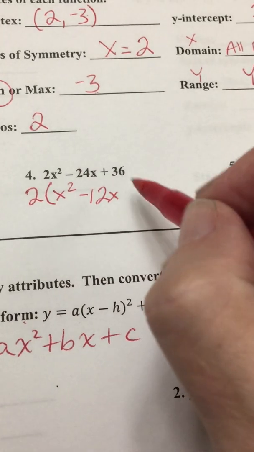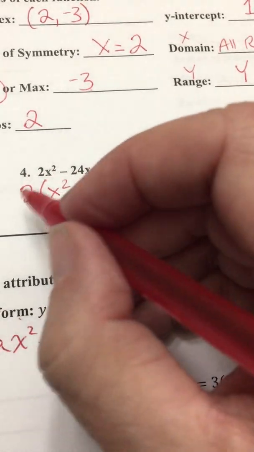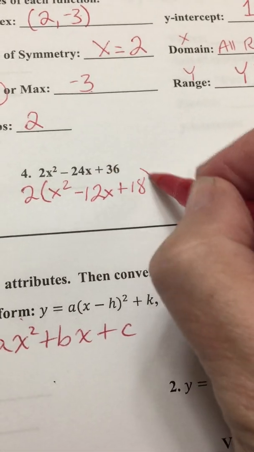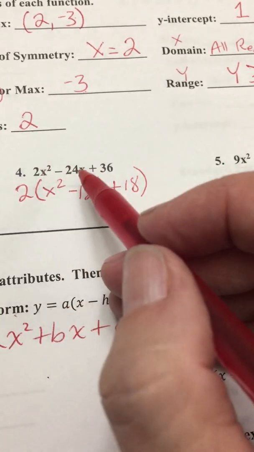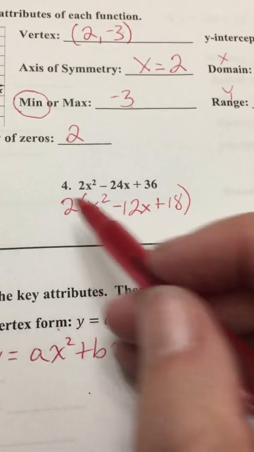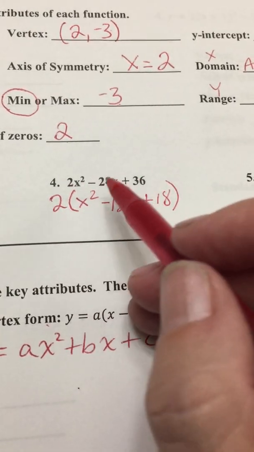And then 2 times what will give me a positive 36? That's a positive 18. And then check it, 2 times 18 should be a positive 36. So when I'm done, I kind of go back and I distribute everything to make sure that when I do that, I get those 3 pieces. So 2 is a factor, and this trinomial is a factor. When I multiply those two things together, it equals that.